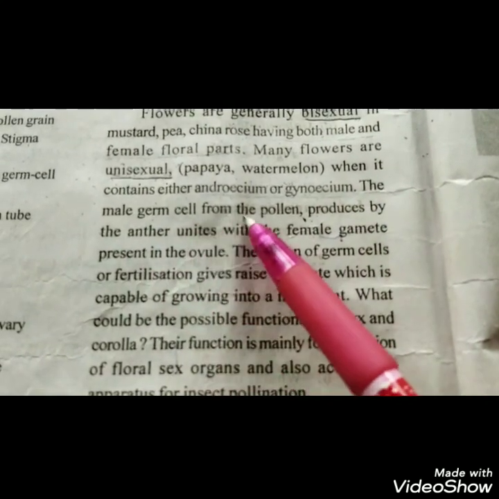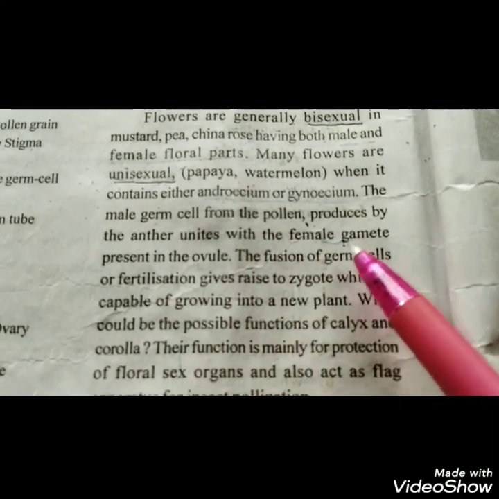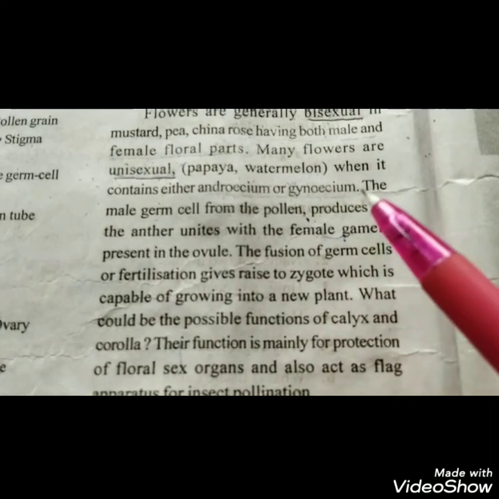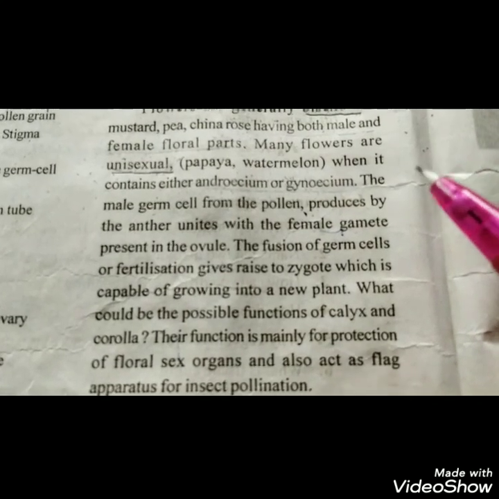The male germ cell from the pollen produced by the anther unites with the female gamete. So we know that the pollen grain is present inside the anther, and when this pollen grain is released, what will happen?